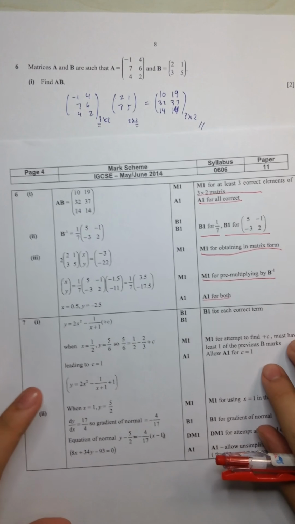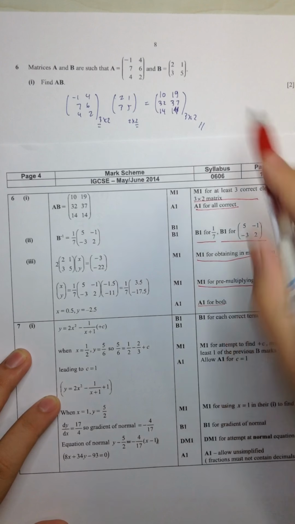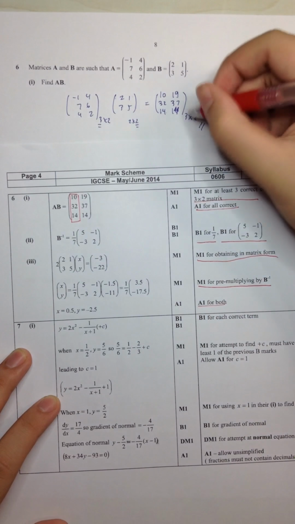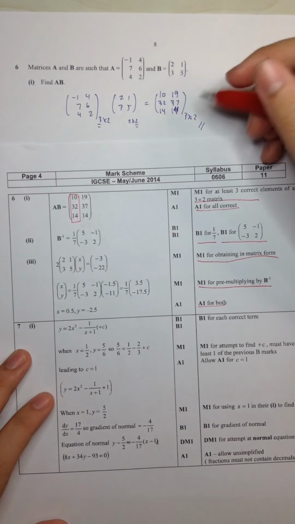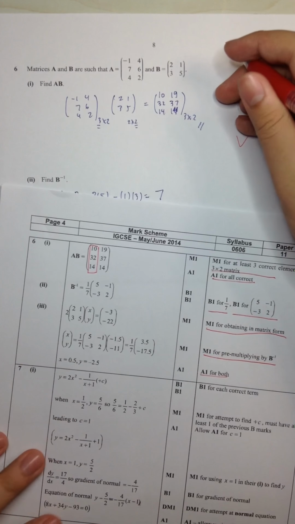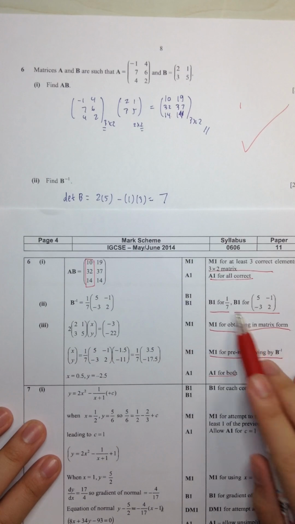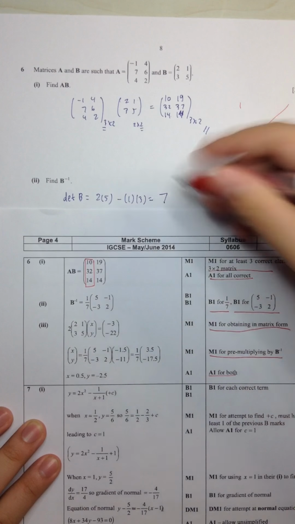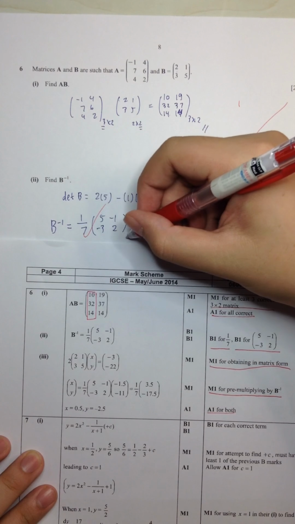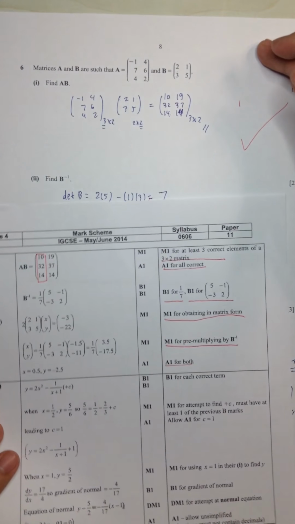In the marking scheme, for part 1, we will get a mark for at least 3 correct elements from this side. So we get 1 mark, then another mark for the correct answer, so it's 2 marks. Find the inverse matrix of B. We will get a mark for 1 over 7, which is the determinant value, and another mark for the matrix, so that's 2 marks.